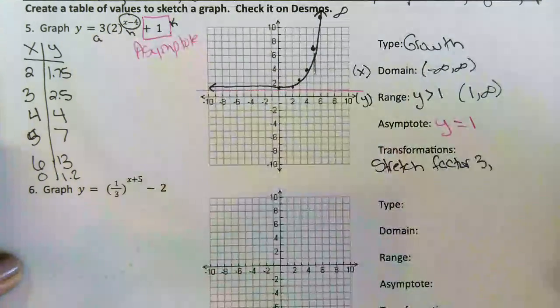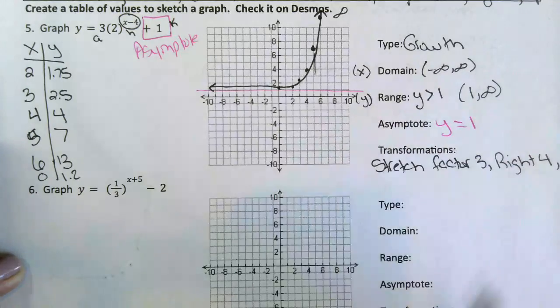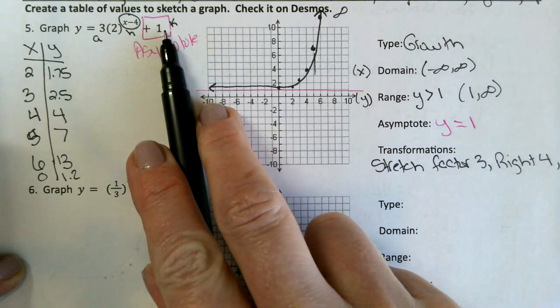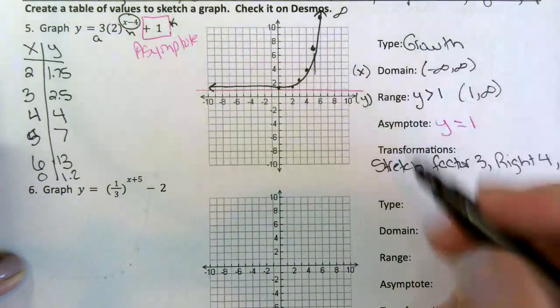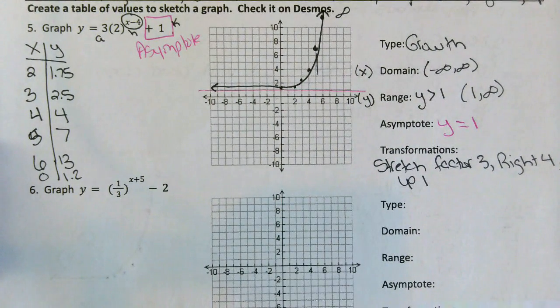That x minus 4 means that it moved to the right 4. And then that plus 1 at the end means that it moved up 1 unit. So the transformations are by far the most important part of this section.